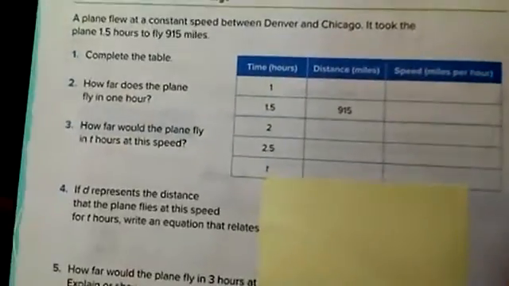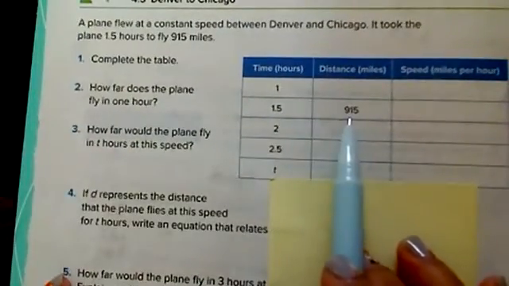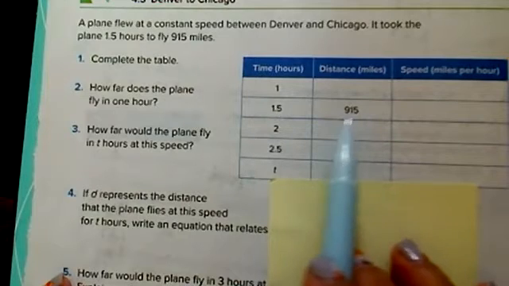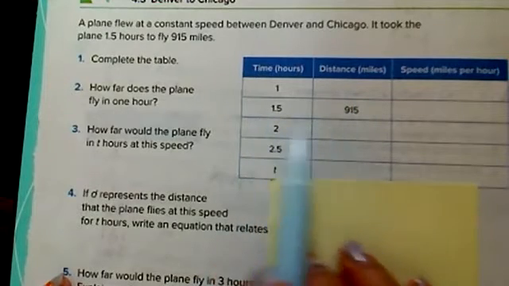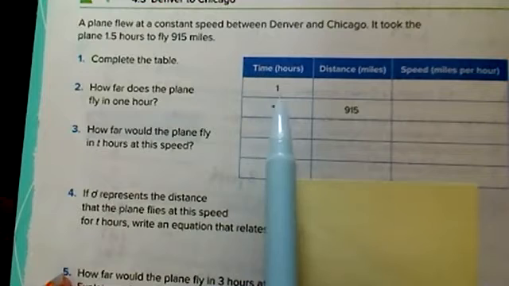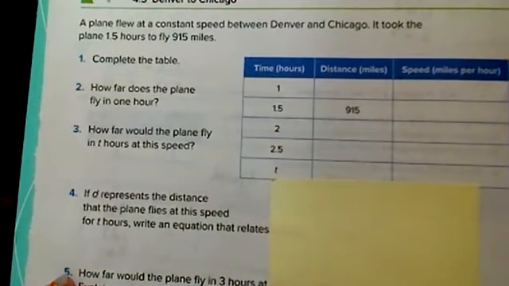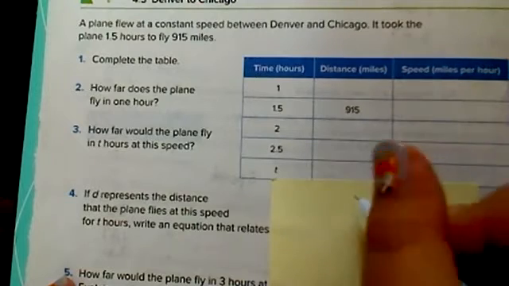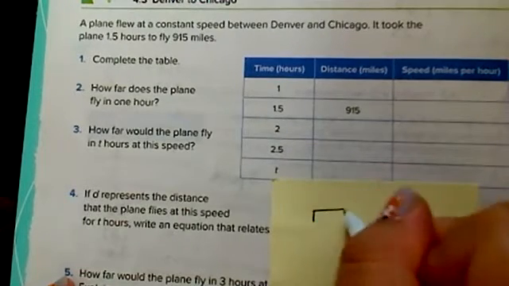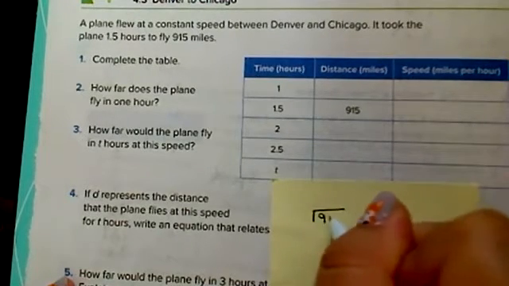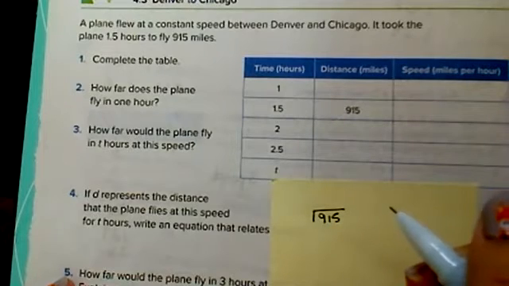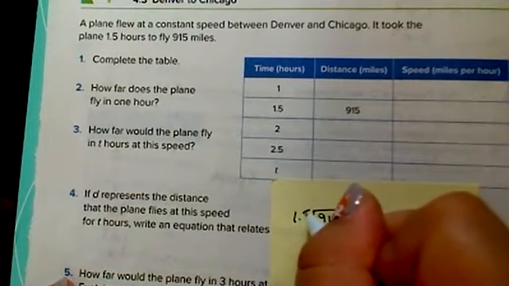So we know that 1.5 hours goes 915 miles. So we've got to figure out, well, how far can we go in 1 hour? So we're going to have to divide this by 1.5. So let's set up our division. On the inside, we're going to have 915. And on the outside, we're going to have 1.5.